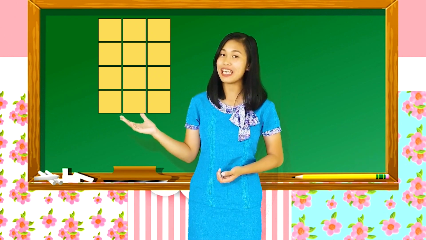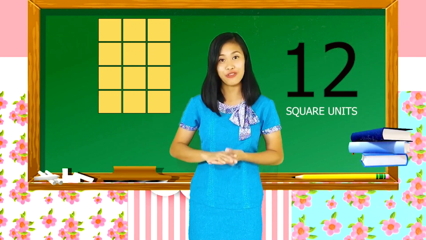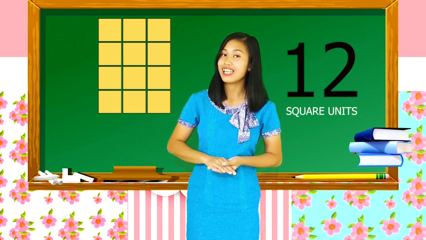What about this shape? Can you find the area of this shape by counting on your own? Very good. What is the area of this shape? The area of this shape is 12 square units. And how did we find that? We count.